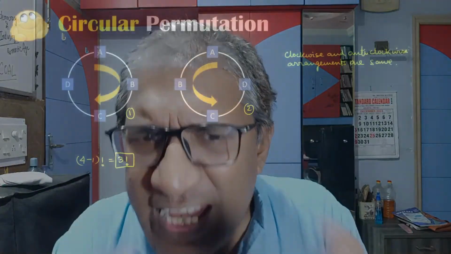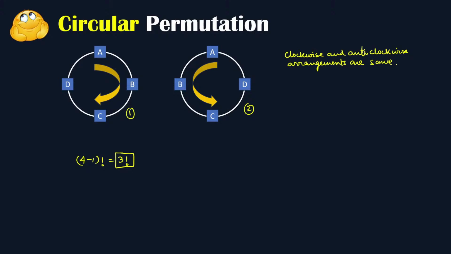Think about it. If you see the figure, you will find that I have simply flipped this figure to get this one. And both these arrangements are same. That is, clockwise and anti-clockwise arrangements are same. If I ask you now, how many different arrangements can they make?